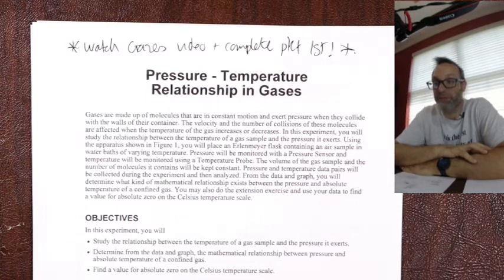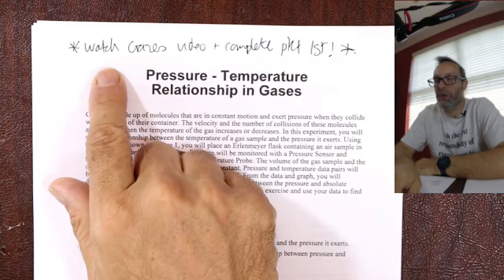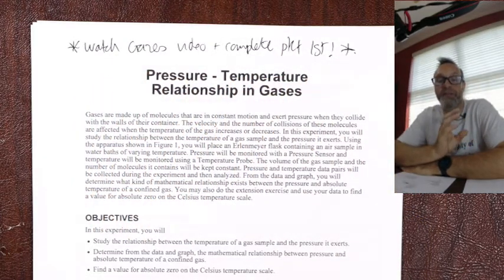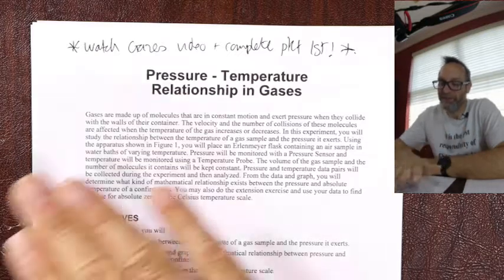Now it's a pretty straightforward lab if you follow the golden rule, which is watch the gases video and complete that gas packet first. All the intellectual information you need is in that gases video and packet, right? So once you've successfully completed that, and I think I set the deadline for that for Friday, then and only then try this.